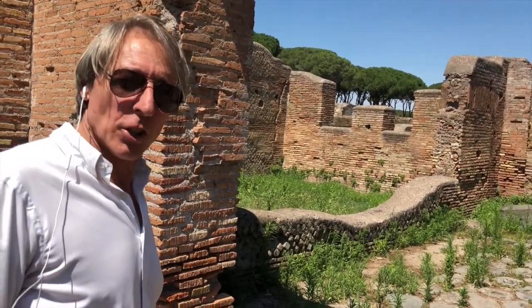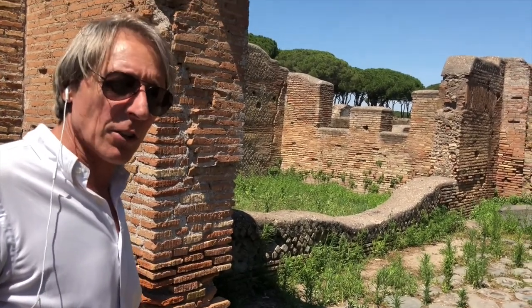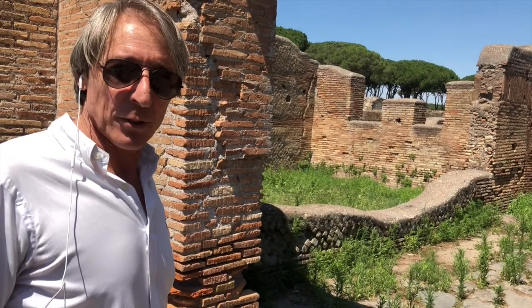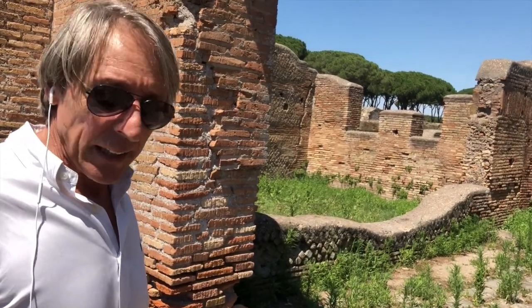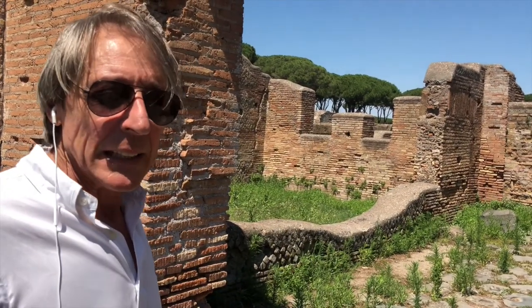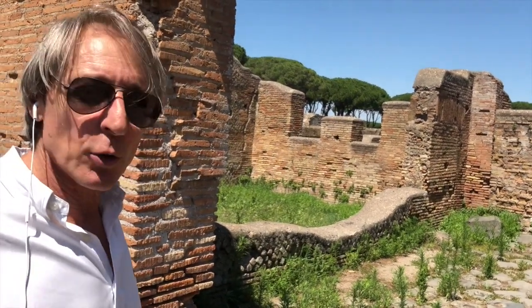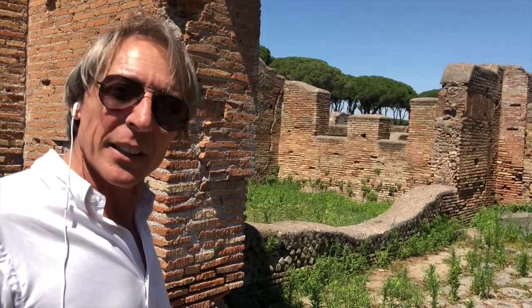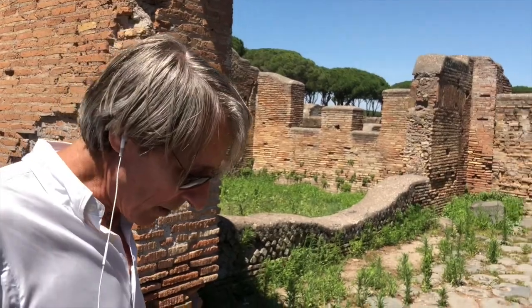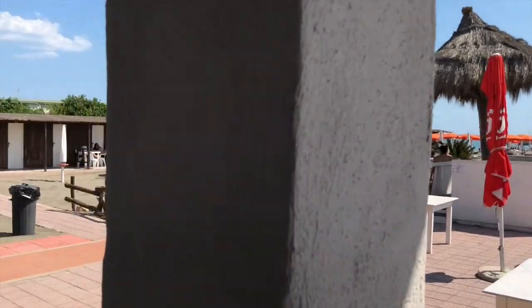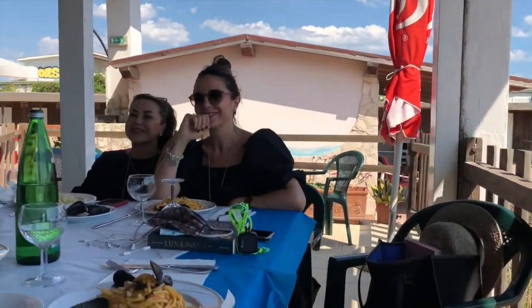I hope you have enjoyed this little stroll around Ostia, which we wanted to show you a little bit of, to show what Ostia is. And if you want more details, when you come to Rome, I would love to take you and show you a lot more of Ostia in more detail. Okay. See you at the beach.